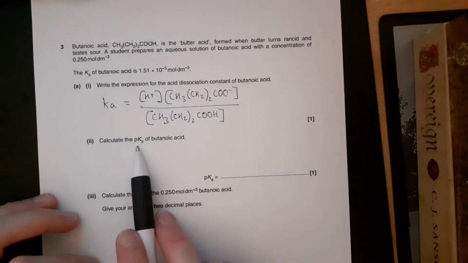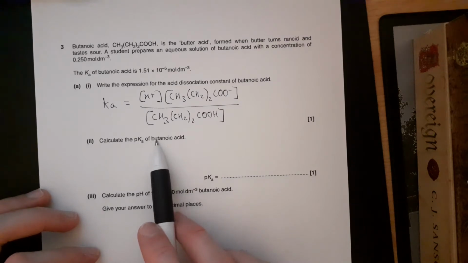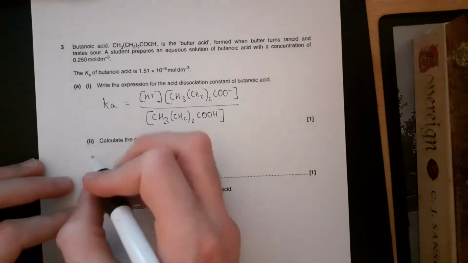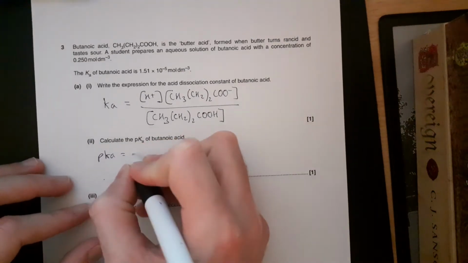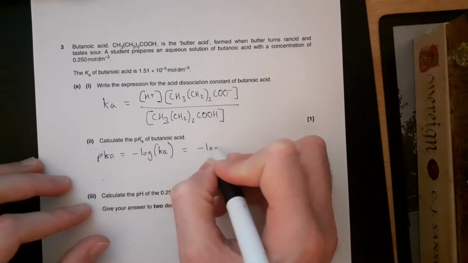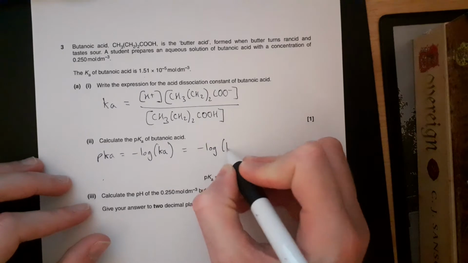It now wants us to calculate pKa. If it's acids, anything with a little p in front of it means we're doing the negative log. pH is the negative log of the H plus concentration. pKa is the negative log of the Ka. So if pKa is the negative log of the Ka, then it's going to be the negative log of 1.51 times 10 to the minus 5.